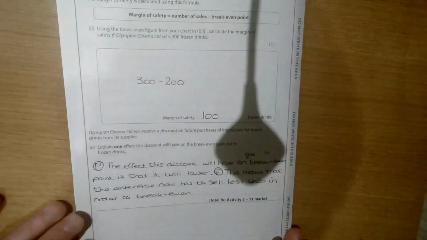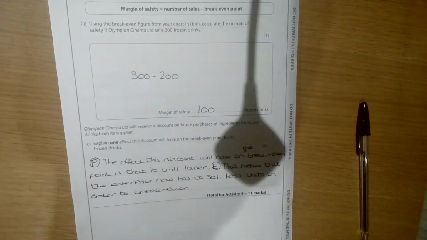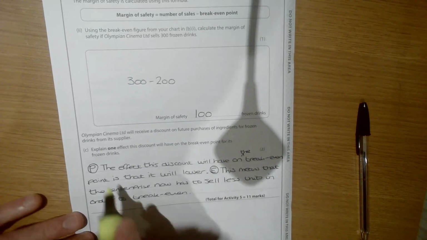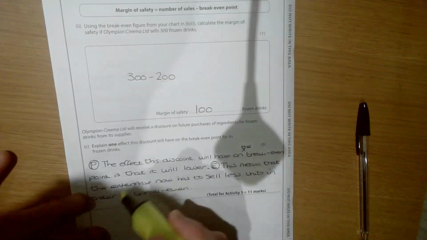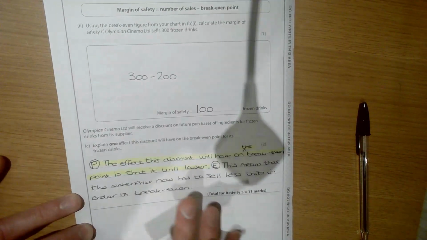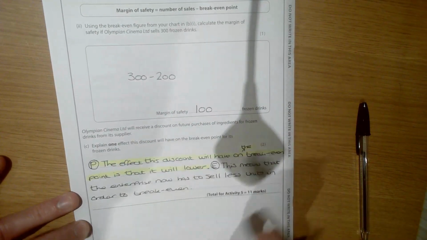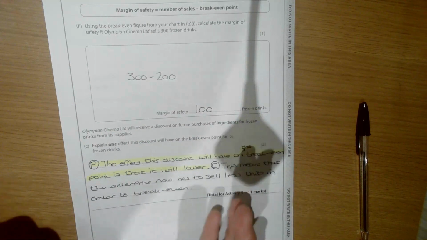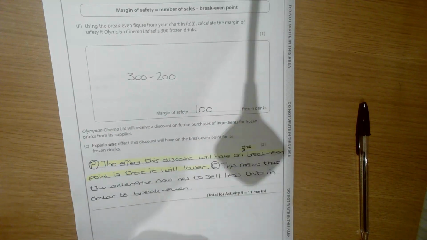Now, what I'm going to do in my highlighters is just make it even more clear for you where my point is here and my explanation. So the first effect, which is positive, is the effect the discount will have on the break-even point: for the enterprise now, the break-even point is going to be lower. We know the break-even point at the moment is 200 units. That might lower to, say, for example, 150 units. Okay.